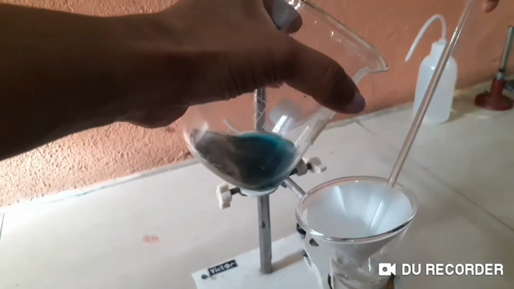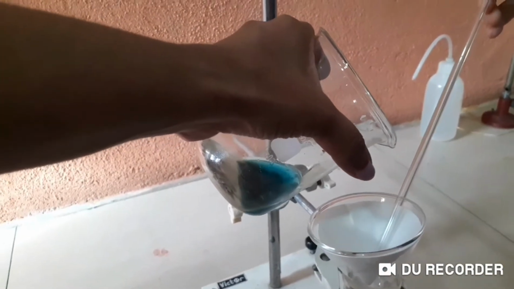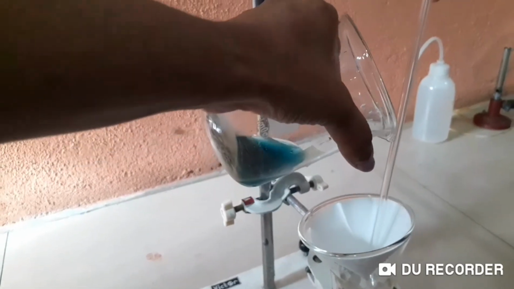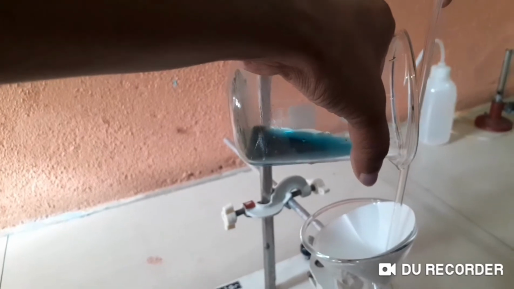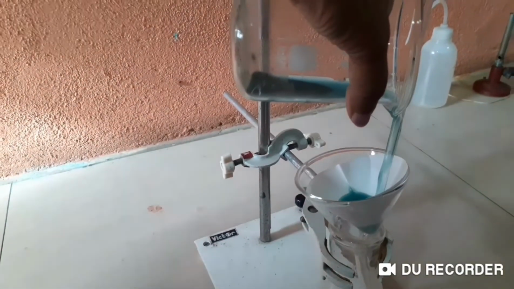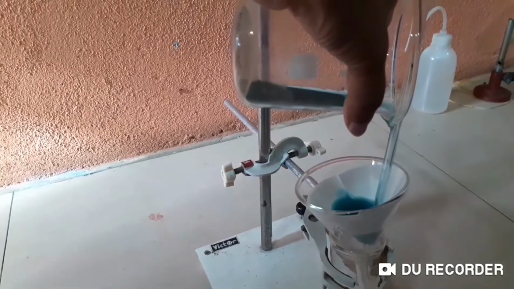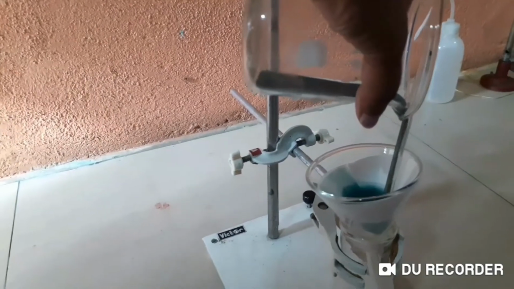I'm going to pour this solution out. Can you keep it a little straight? Make it straighter? Right, okay, fine. That's it. Let's pour it. Yeah, I'm going to decant this. I want to filter out copper sulphate from my mixture of unreacted copper carbonate. That is unreacted copper carbonate. You can see it's coming out, right?